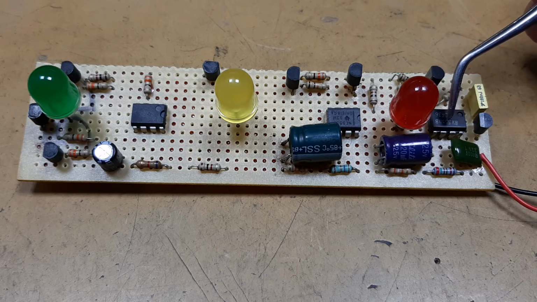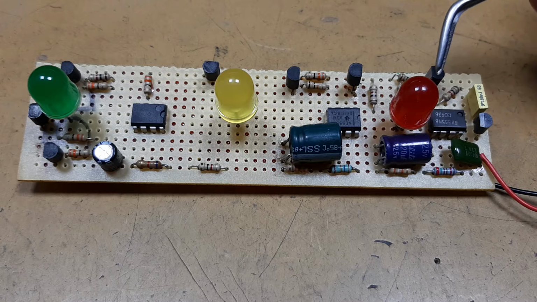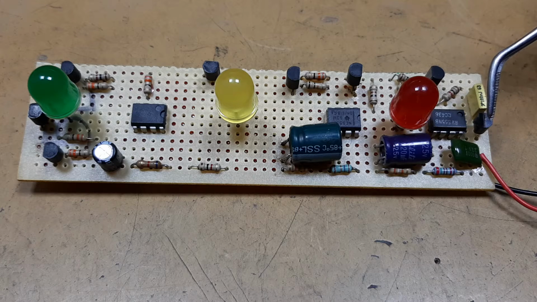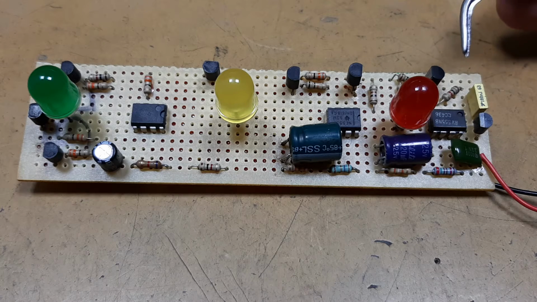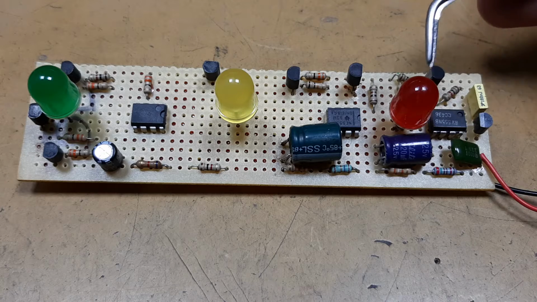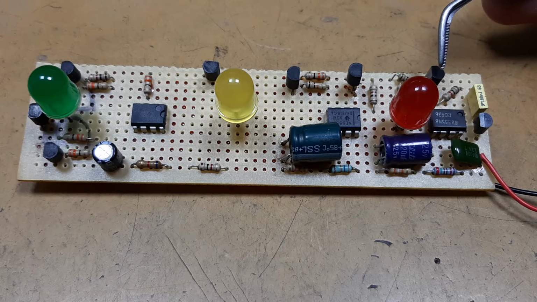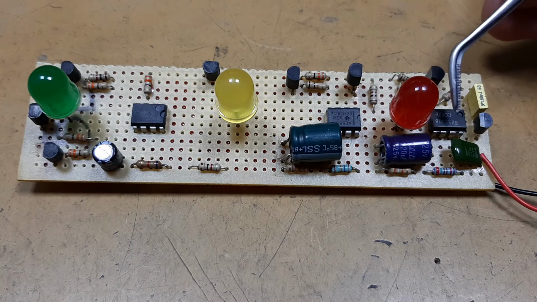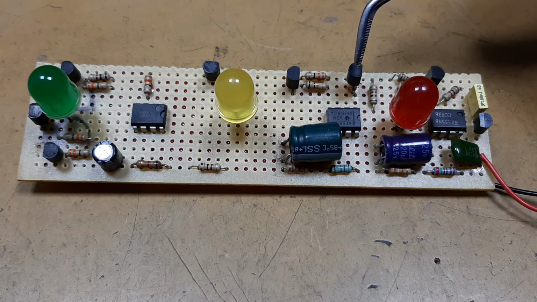During the on time of this 555, the red LED is powered on via this transistor here. This is the 5-volt voltage regulator. So, as I said, during the on time, the red LED is powered on via this transistor here, but this entire 555 circuit here is powered on during the on time of this 555 via this transistor here.